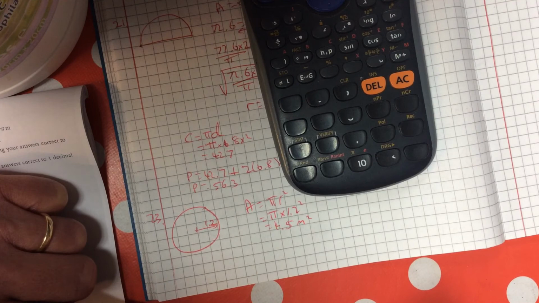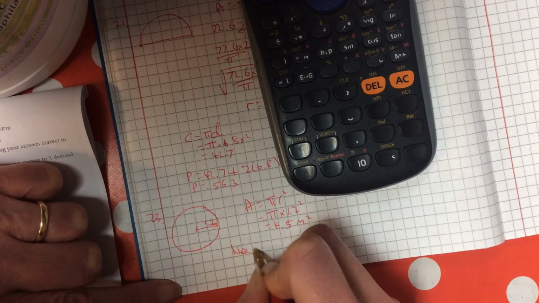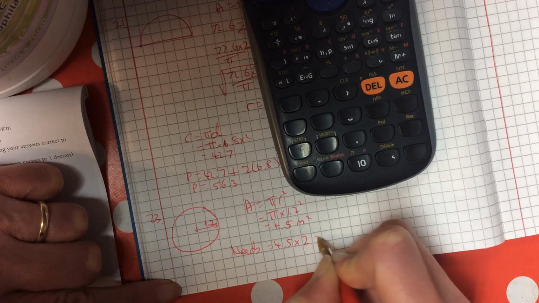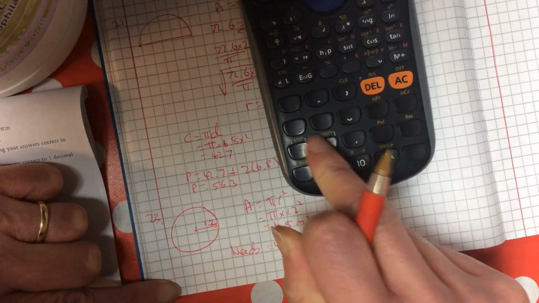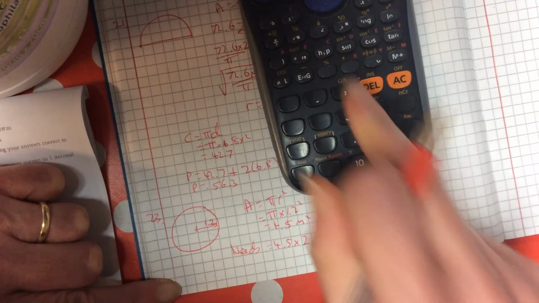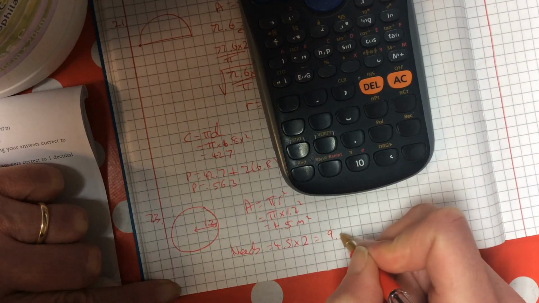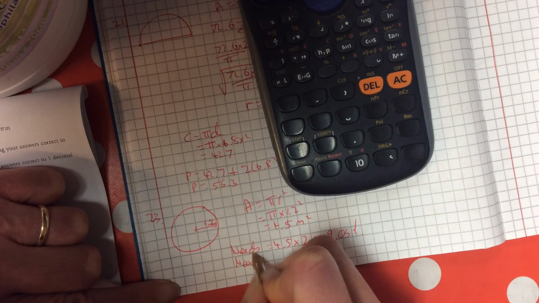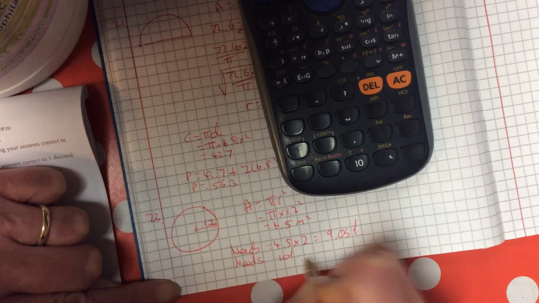Now he needs 2 litres per square metre. What amount of compost does he need? So he needs 4.5 square metres times 2. So he needs, now back this into the calculator, he needs just over 9 litres. Okay. So if I was him, I would buy 10 litres just to cover it.